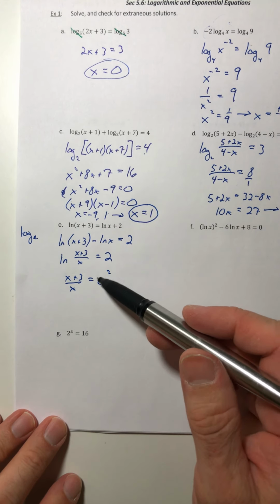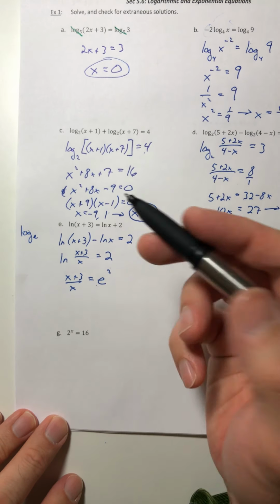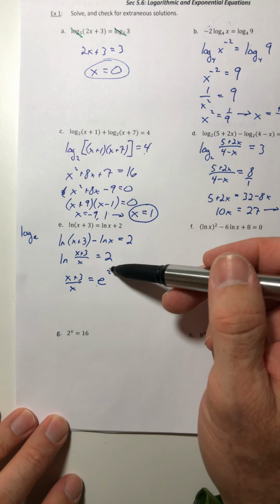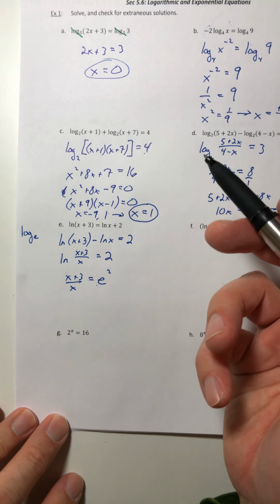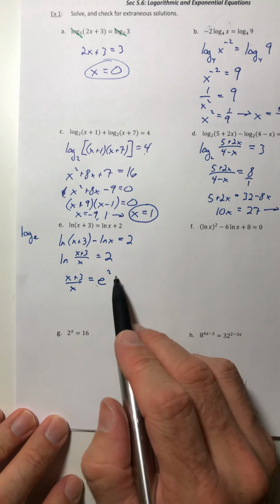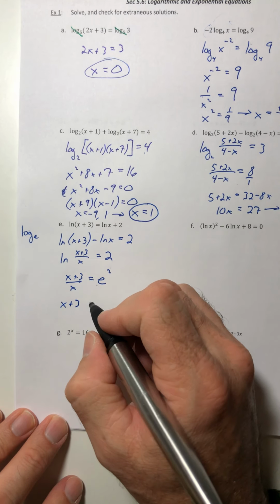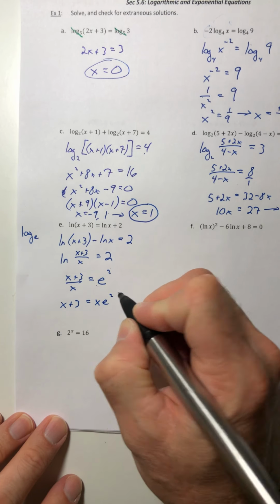Now don't panic because you have an e squared. That's still just a number. So don't think you're getting it wrong or you're going in the wrong direction. That's okay. You can have things in terms of e, just like you can have things in terms of pi. So I'm still going to cross multiply it. So x plus 3 is equal to x e squared.